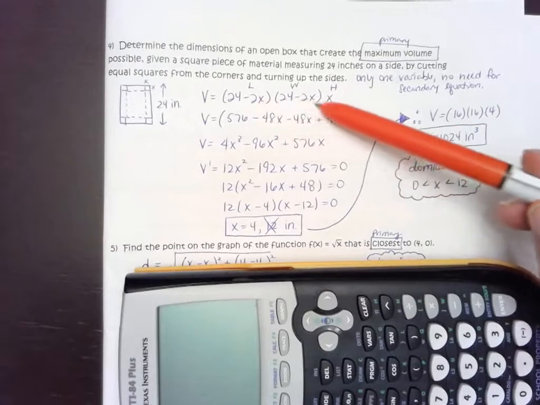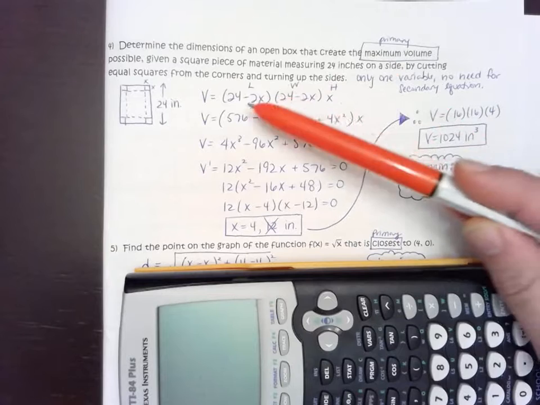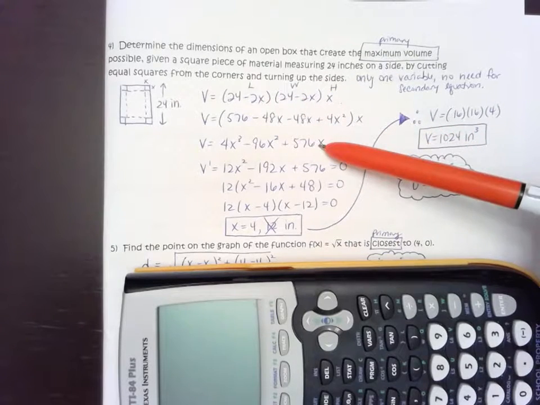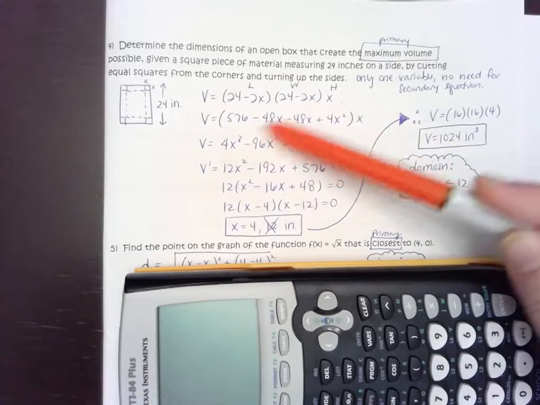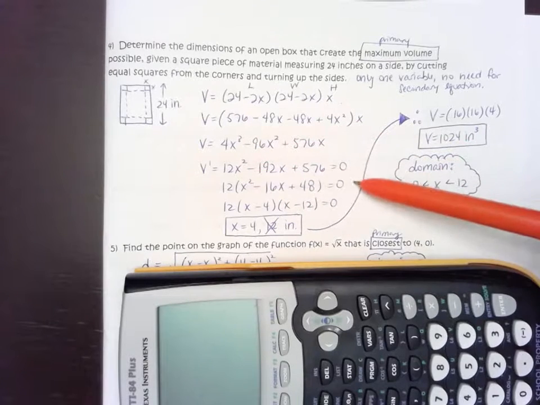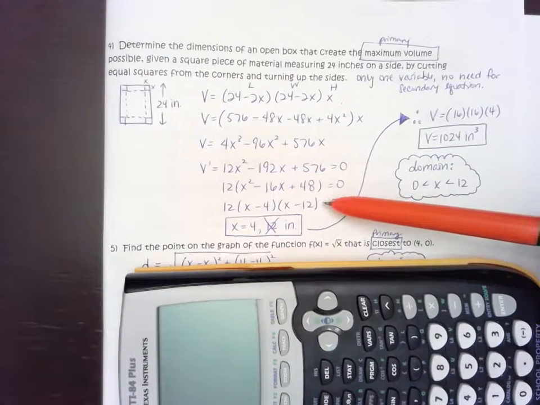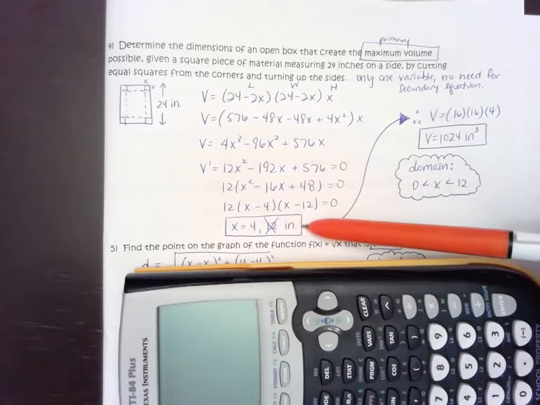You'll notice that there's only X's over here, so I don't need a secondary equation. I distributed, actually I foiled, simplified and distributed at the same time, and then I just had a polynomial of which I took the derivative. Set it equal to 0, and I try as hard as I can to do these by hand as much as I can. So this one came out to be 4 and 12.